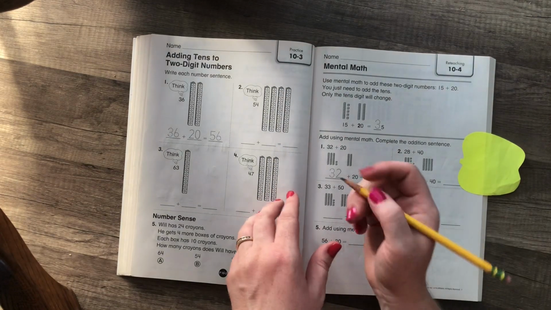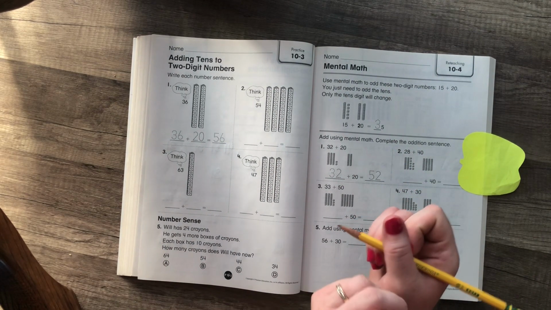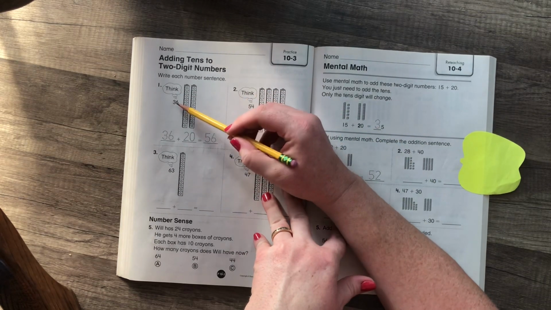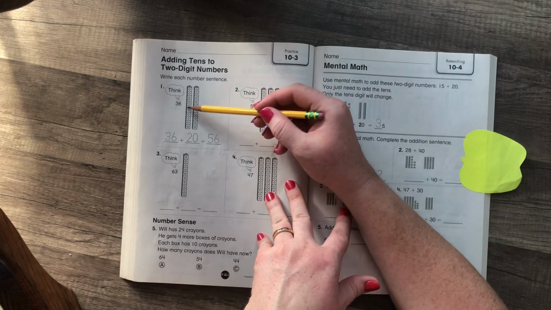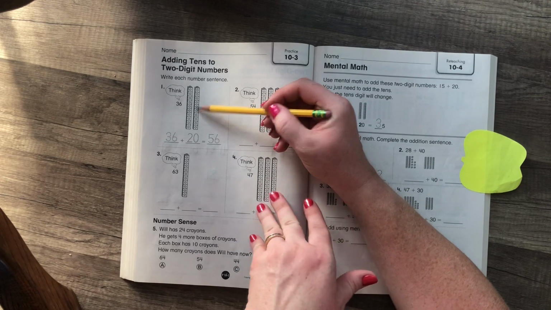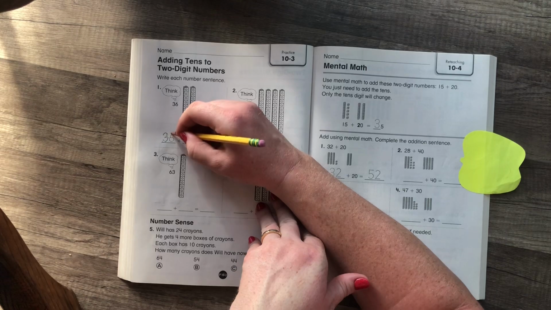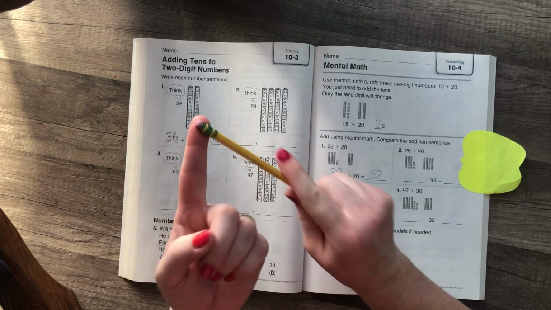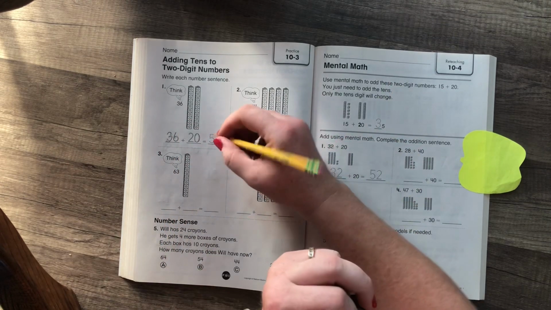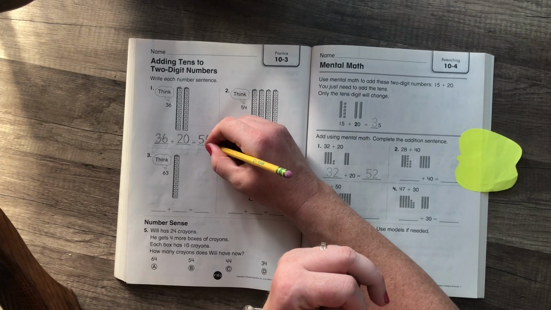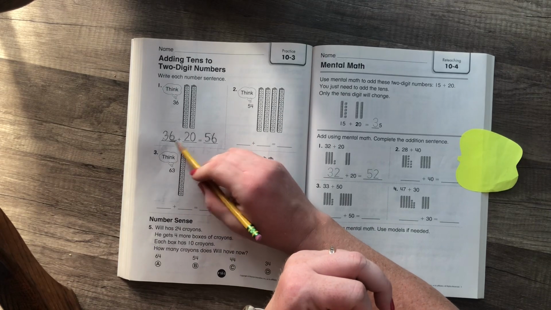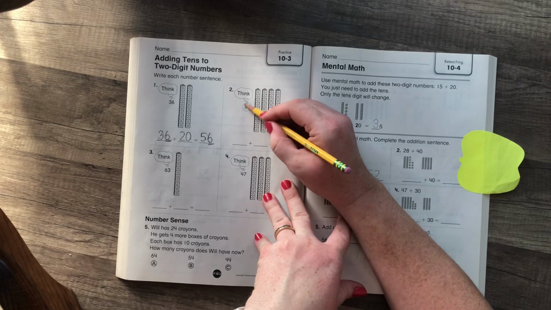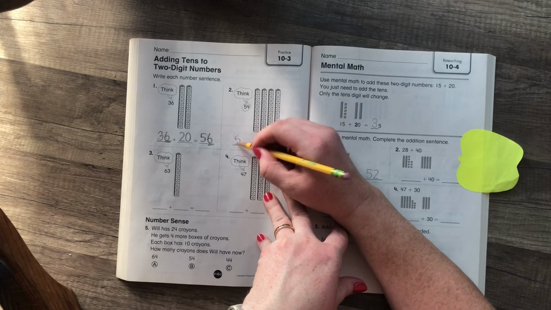Awesome. Now, it says adding tens to 2-digit numbers. So write each number sentence. So we have 36 here in our brain, and then we're gonna add 20 more. And what's our answer going to be? So 36 plus 20, remember, after the 3, we have 4, 5. And that's where this 5 comes from. So it makes it 56 because our ones place has to stay the same. So our number that says think has to go in here.